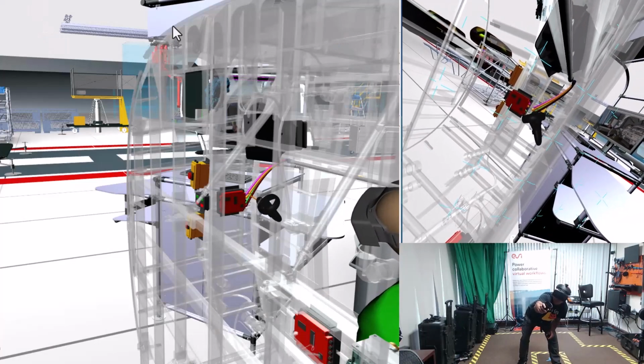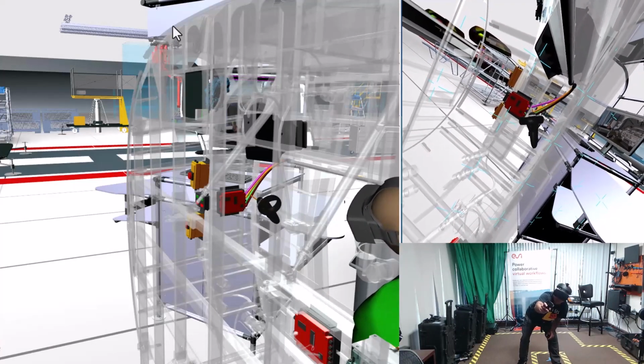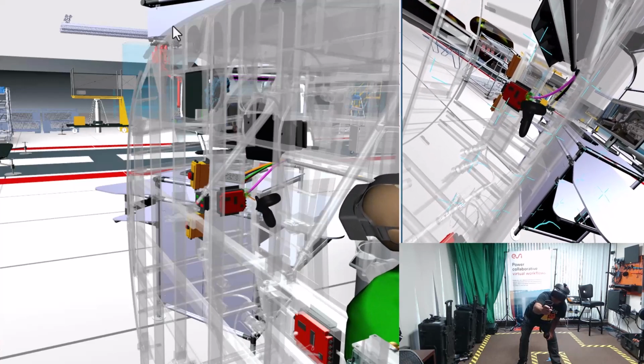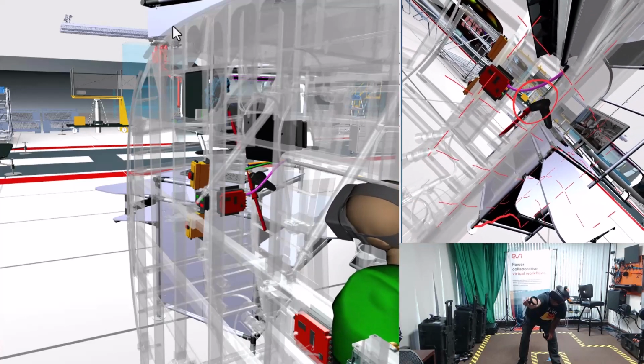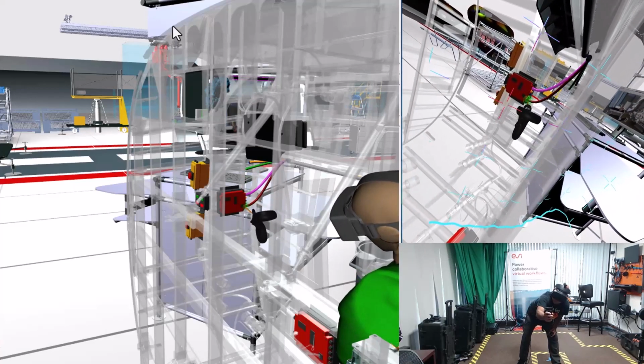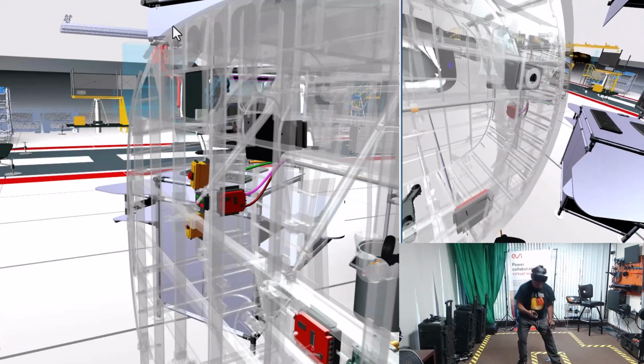Additionally, it's possible to simulate with our physics engine the behavior of flexible bodies such as hoses and wires within the assembly. This will allow them to validate that all of the cables and wires and hoses have been engineered with an appropriate length.